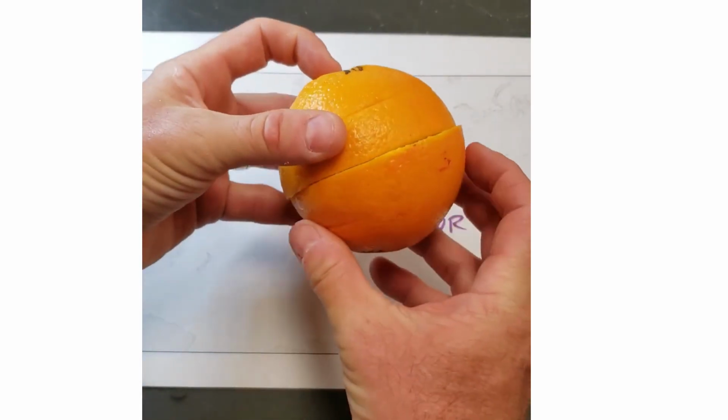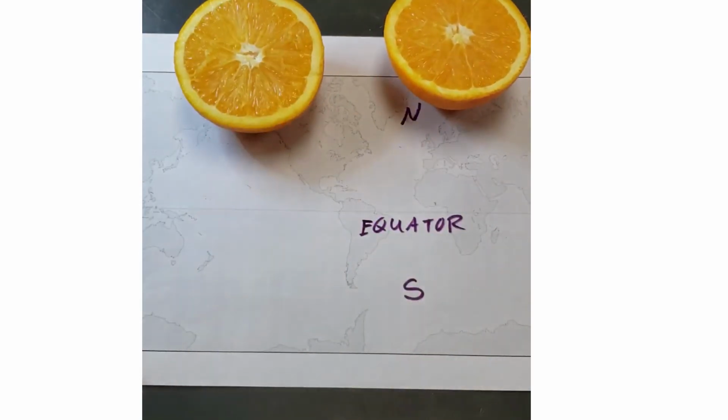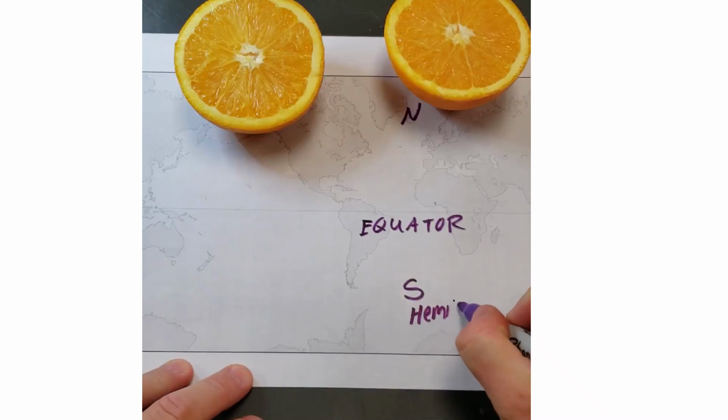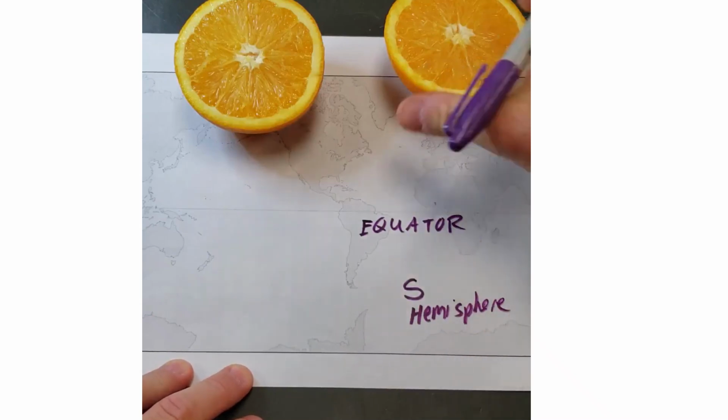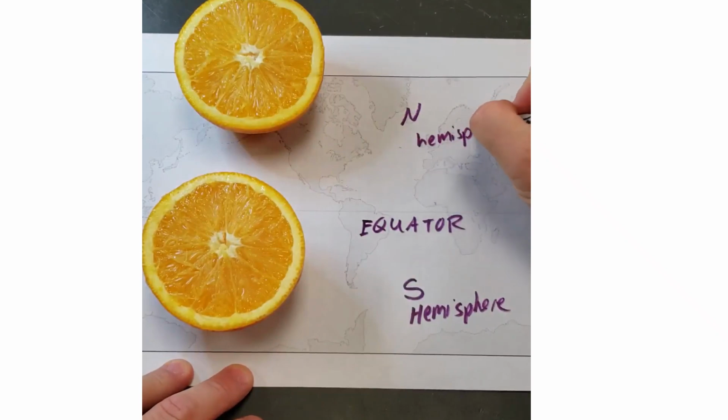When you cut the Earth into 2 equal halves, they are called hemispheres. So this is the southern hemisphere, and this would be the northern hemisphere. A half of the Earth is called a hemisphere.